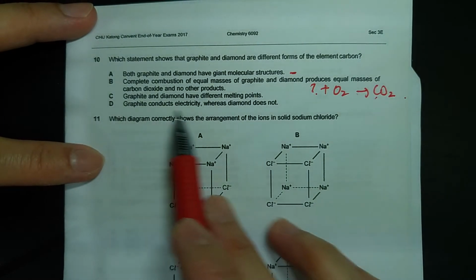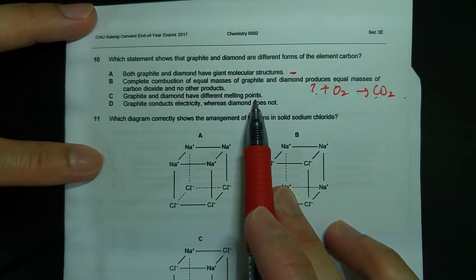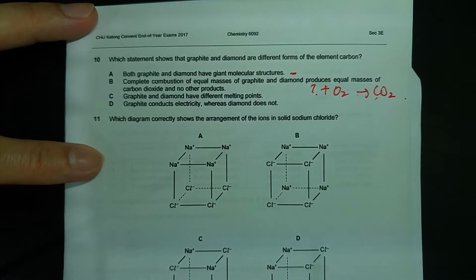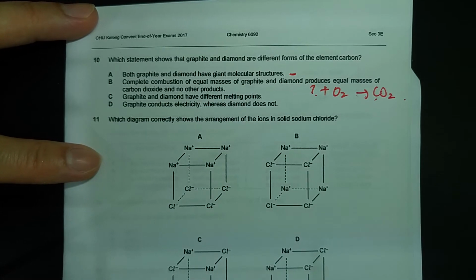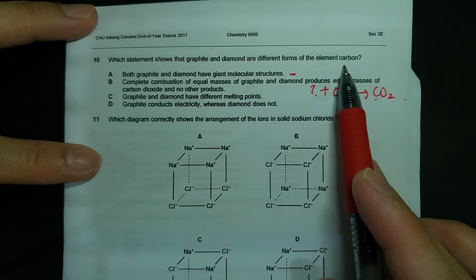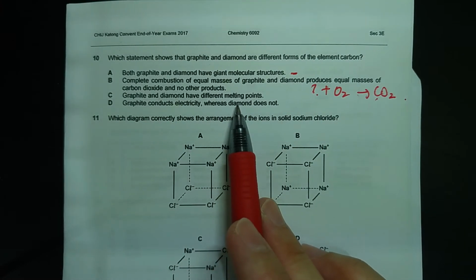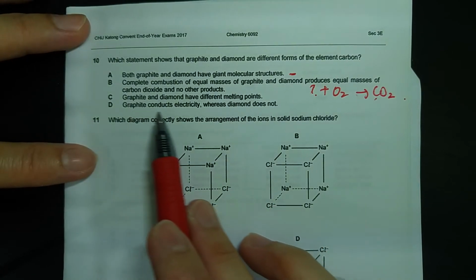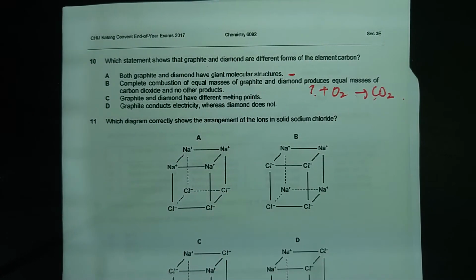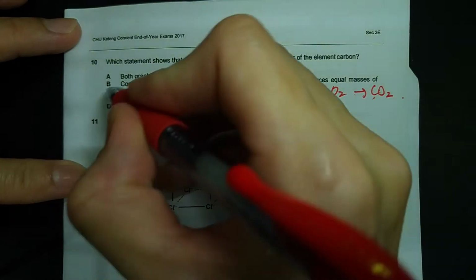If you look at the others, graphite and diamond have different melting points. It doesn't mean that they are of the same element carbon, because different elements can also have different melting points. Graphite conducts electricity, whereas diamond does not. So different elements can also have this behavior. Okay, so number 10, the answer is B.